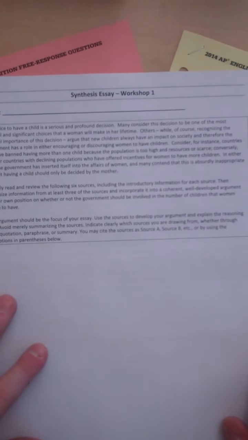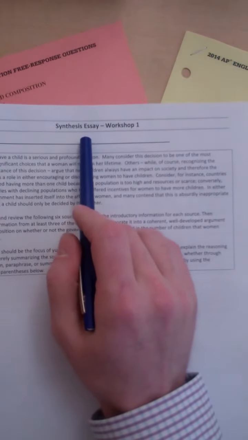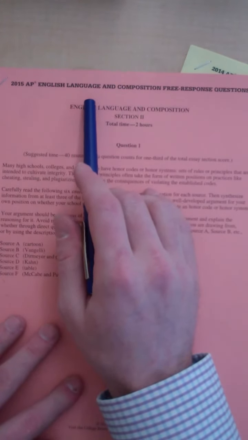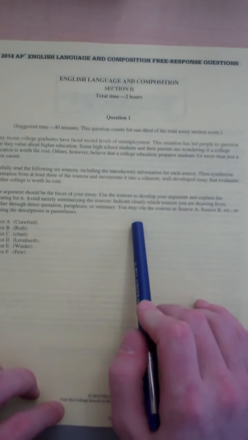So in front of you, you need three documents. You need this white packet that says Synthesis Essay Workshop 1. You need the 2015 AP Lang exam, which is the salmon color. And then you also need the 2014 exam, which is the yellow. Take a minute to organize yourselves.